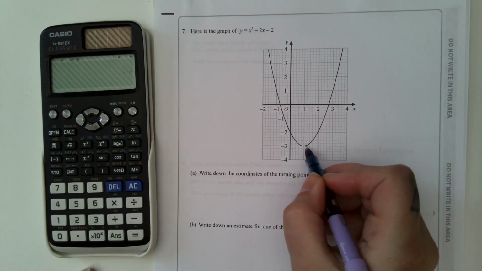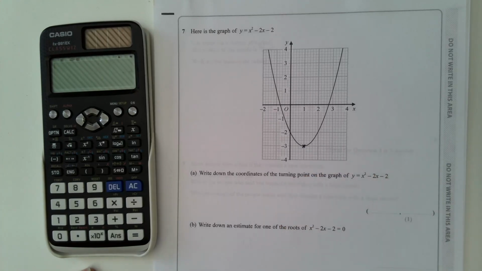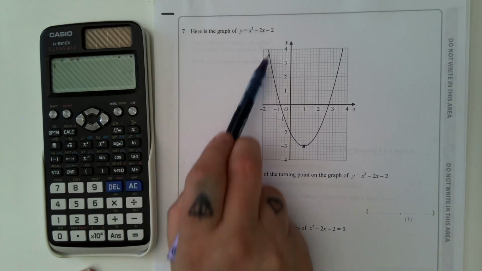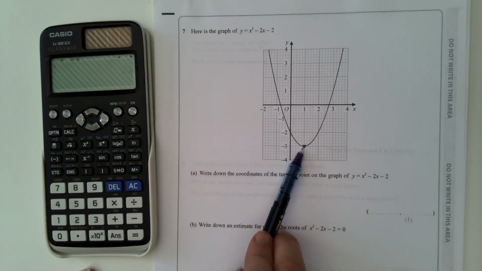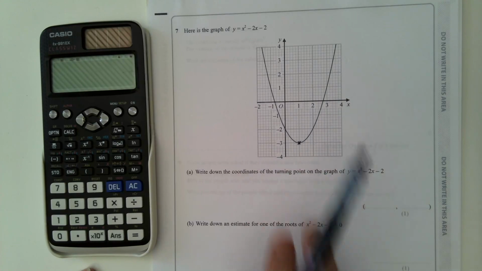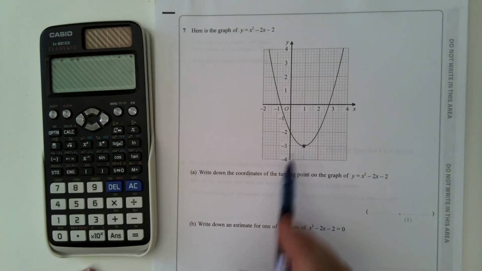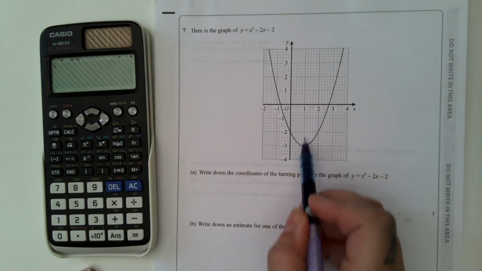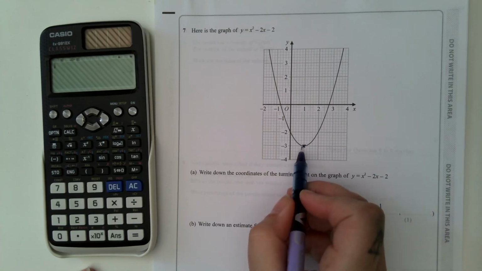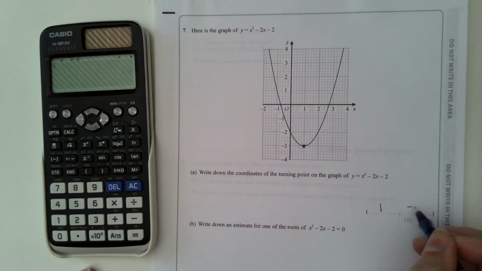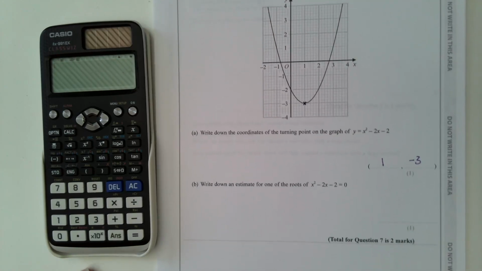So the turning point is that point where you could draw a line of symmetry. So the point on which this quadratic curve is then going to mirror itself on the other side. So we're going to read off our coordinate. Our x coordinate goes first, which is 1, and our y coordinate goes next, which is -3.